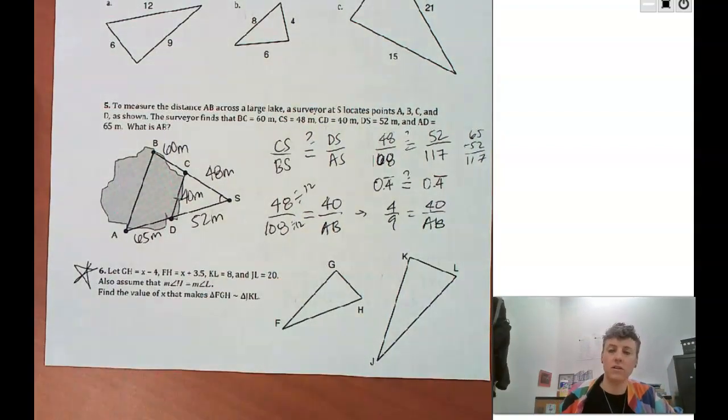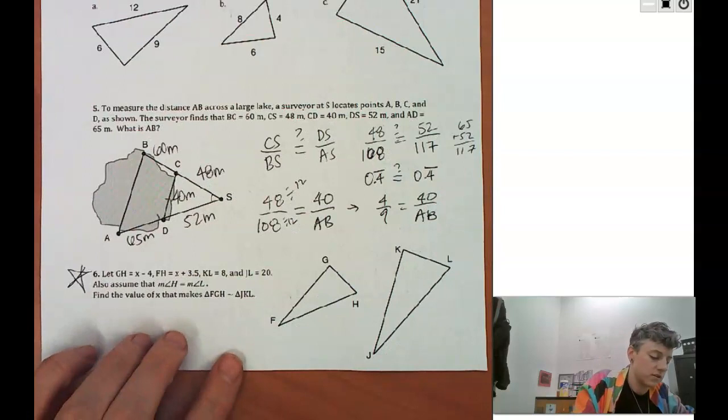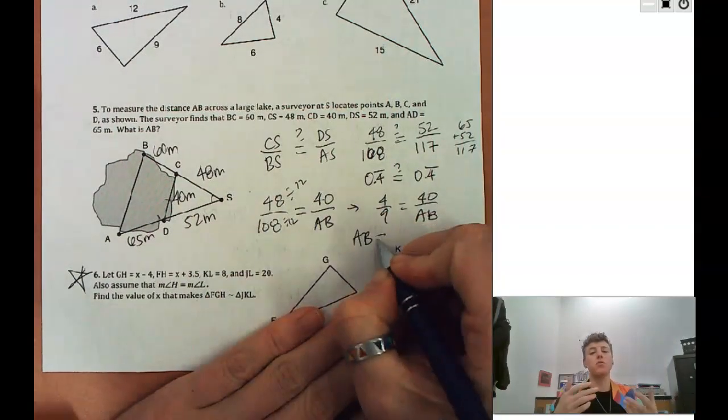I'm not going to give you the punchline. You can do that cross multiplication. Give yourself some more practice. Lift some of those mental weights. So you're going to find what AB equals after you do your cross multiplying.